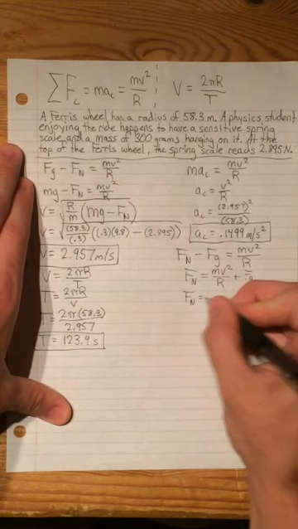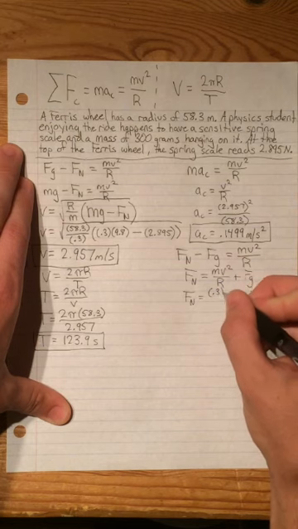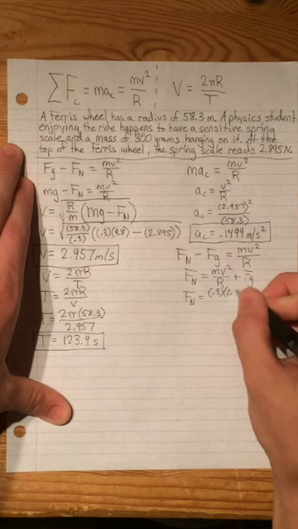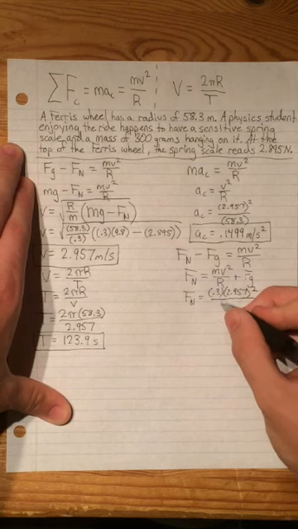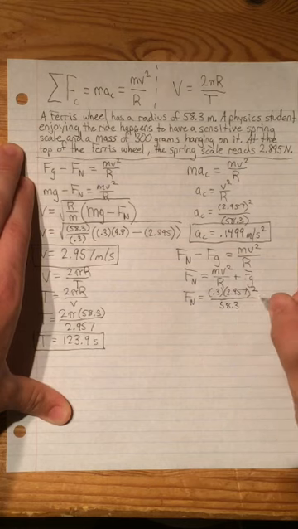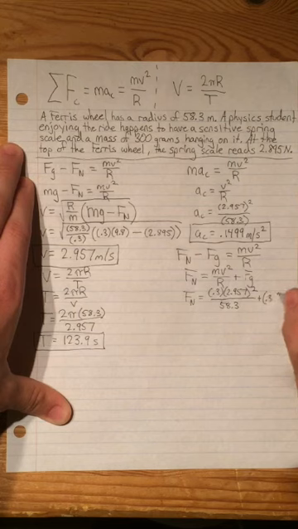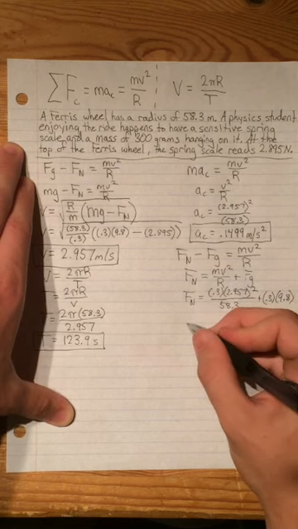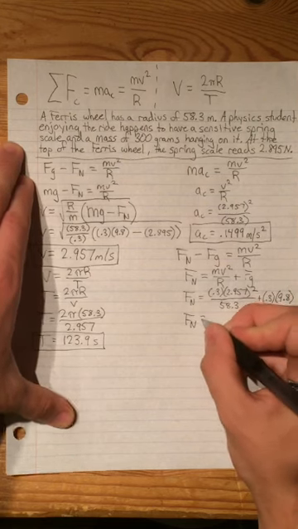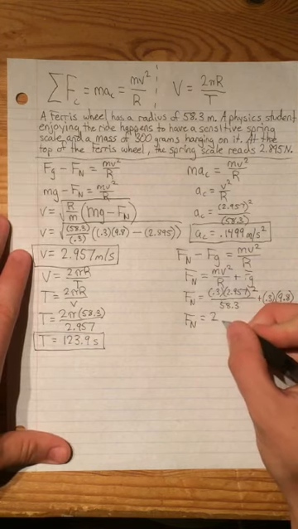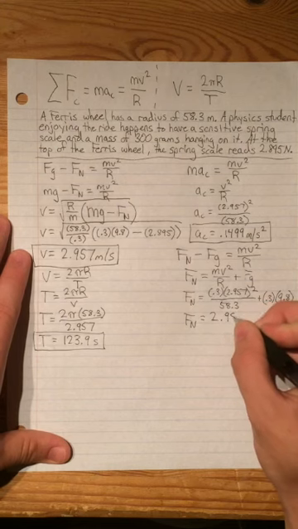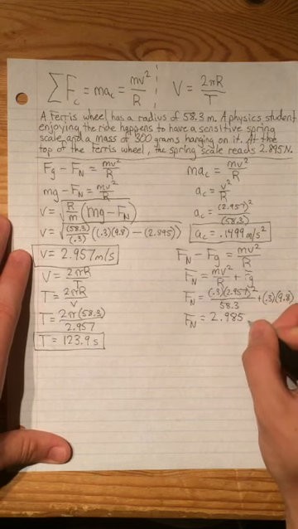So if we were to substitute in our numbers, it would look like this. 0.3 times 2.957 squared over the radius, which is 58.3, plus what we have this time is force of gravity on the other side. We're going to add that. And after calculating that, it's going to come out to 2.985 newtons.